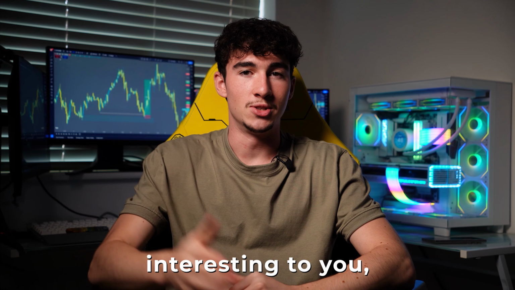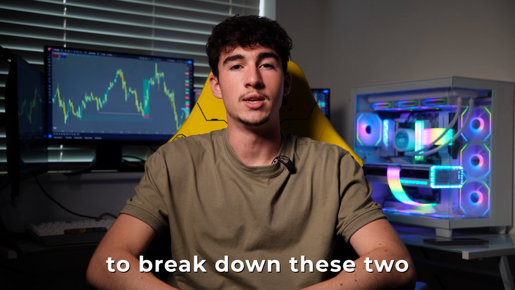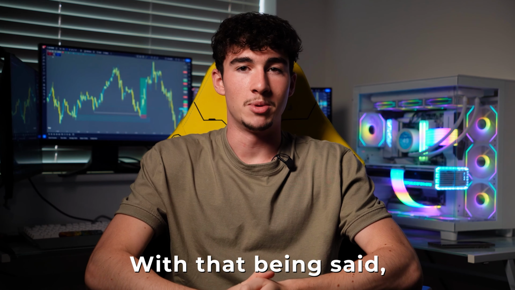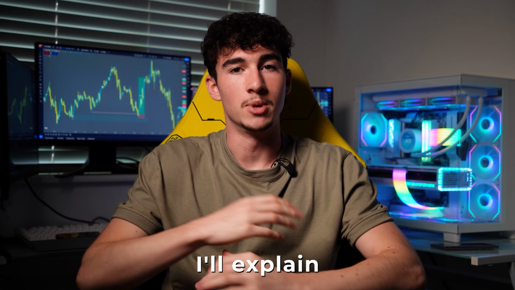If that sounds interesting to you, then stick around to the end because I'm going to break down these 2 amazing trades. 15% total, they both had a TP1. With that being said, let's jump to the charts and I'll explain the trades.